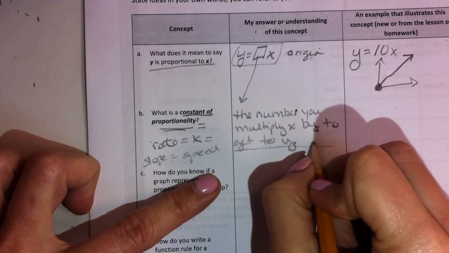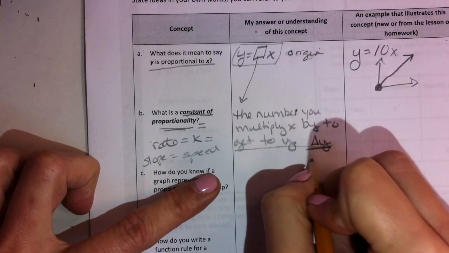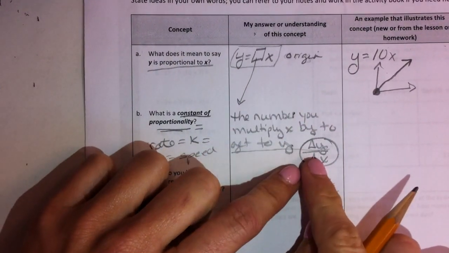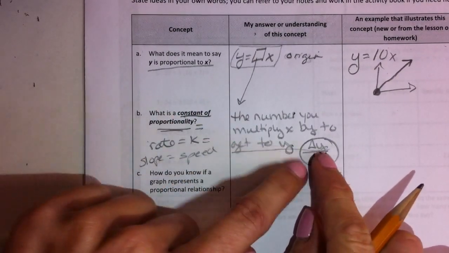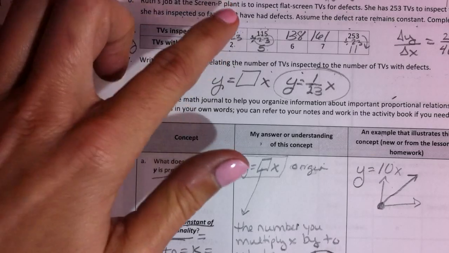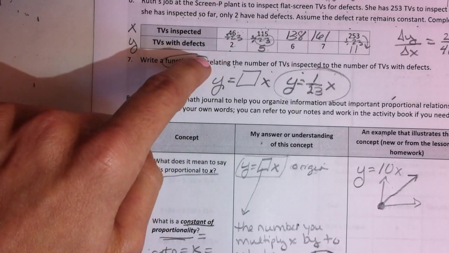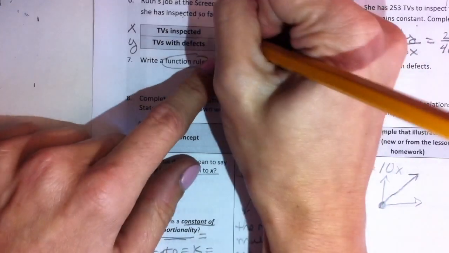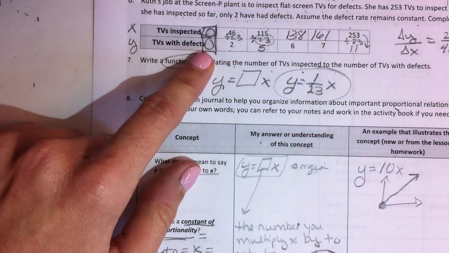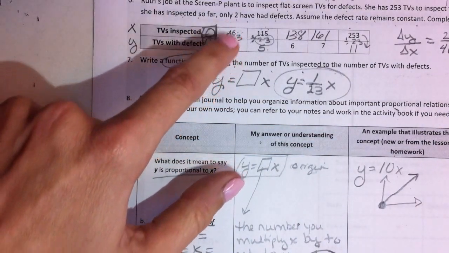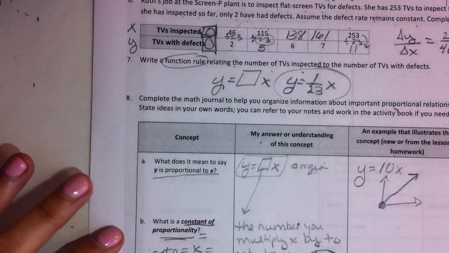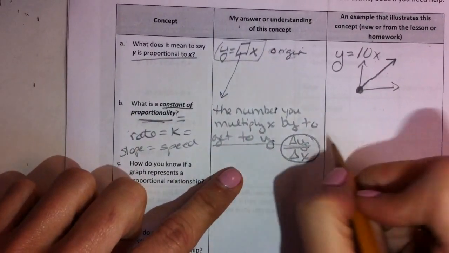So remember, it's always change in y over change in x. If it's proportional, though, remember, they say it's absolutely proportional, you don't have to find the change. You can just do the very first y divided by the very first x. That only works if it's proportional, though. So if they tell you it's proportional, if 0, 0 makes sense, if 0 inspected results in 0 defects, then you can just use the first y and the first x. You don't have to find the actual first difference. Okay. Constant of proportionality, I should write that there.